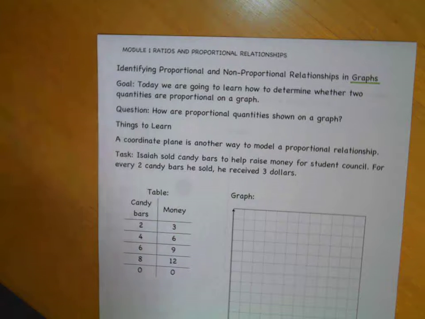So, things to learn. The first thing that you need to be very, very comfortable with when working with graphs is the graph itself. You have to understand it. You have to know its parts. You have to know what the jobs are. And so we might need to do a quick reminder of that.